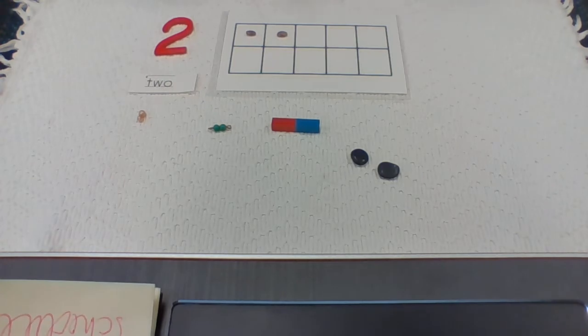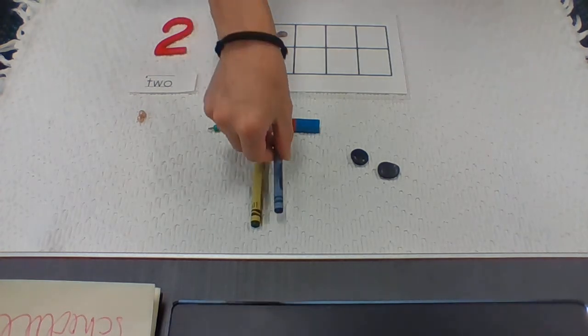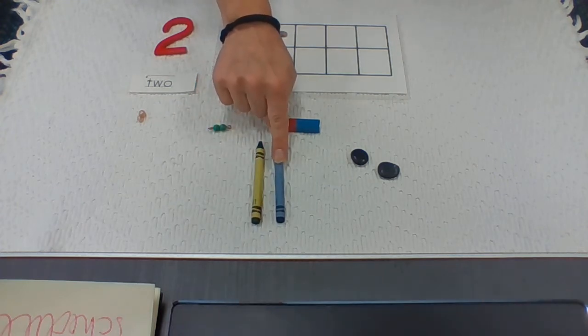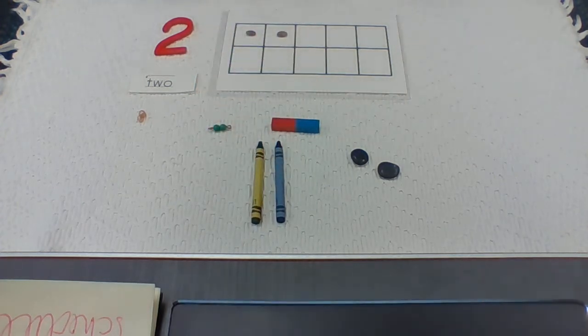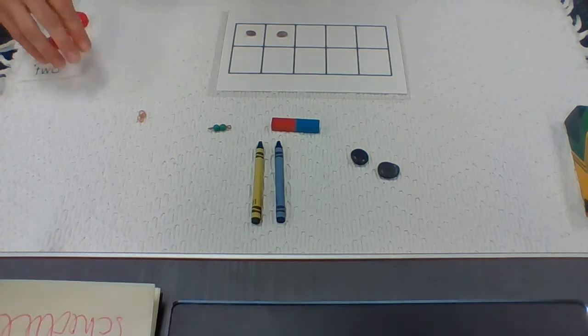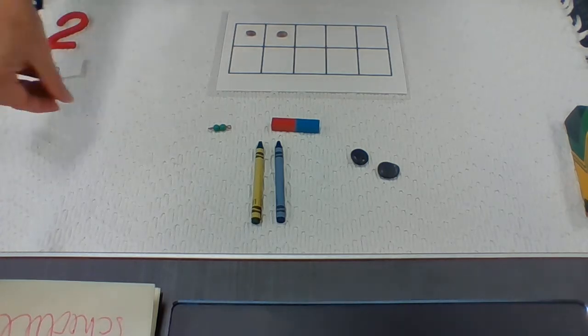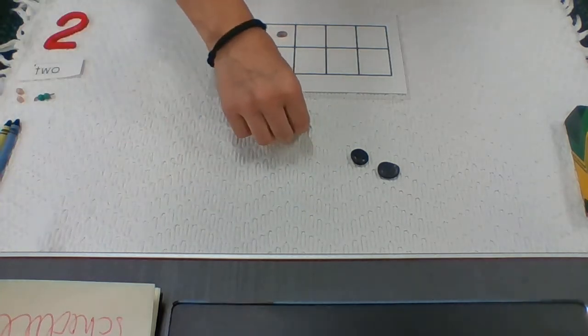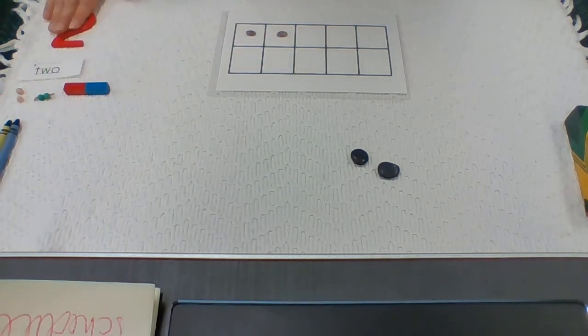Could I do this? 1. How many more would I need to make 2? How many more crayons? Yes, 1 more. Now I have 2. I had 1 and I added 1 more and now I have 2. All right, friends, I'm going to move this over. I would like you to think of something that you have 2 of in your house that you can draw in your book when we are finished.